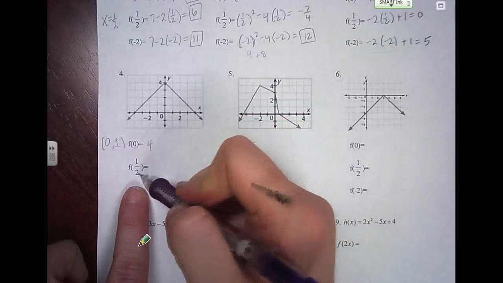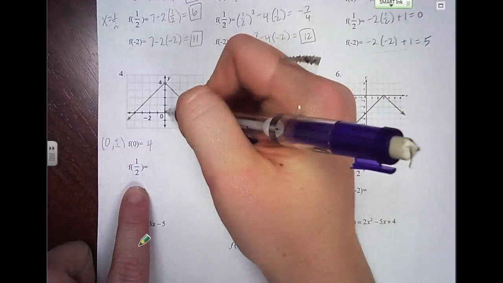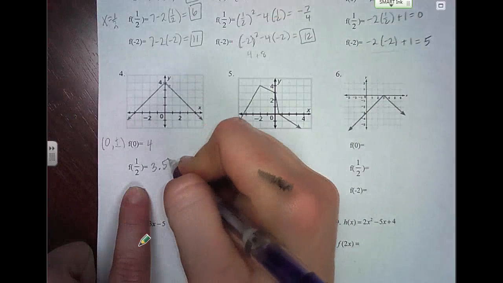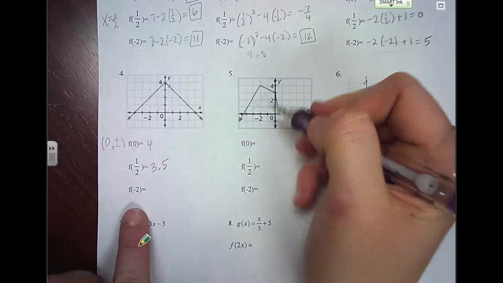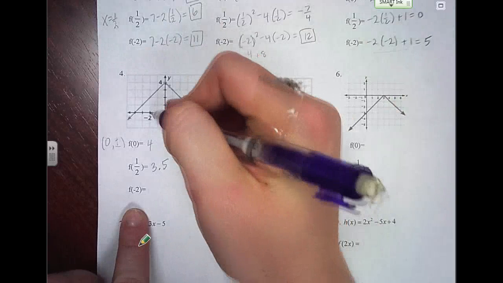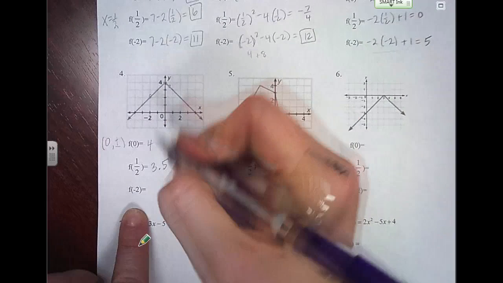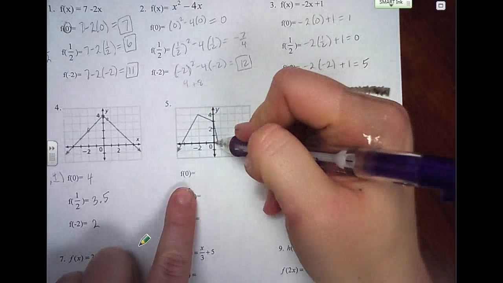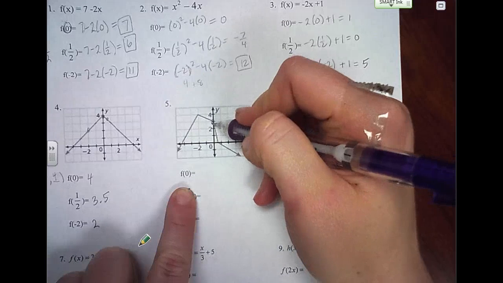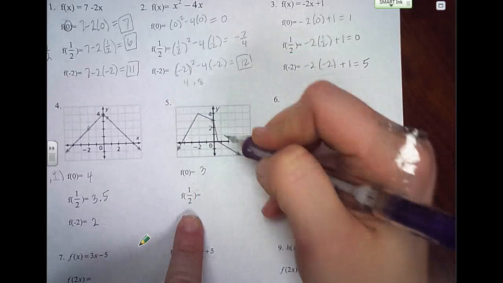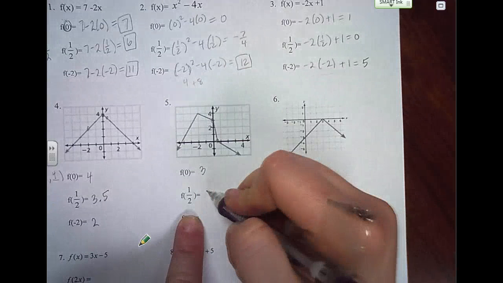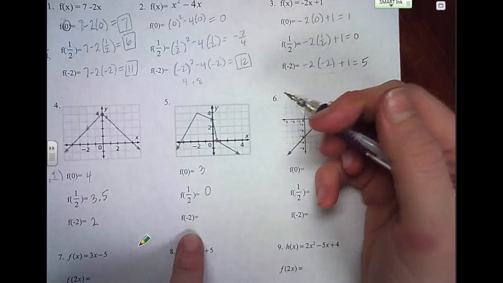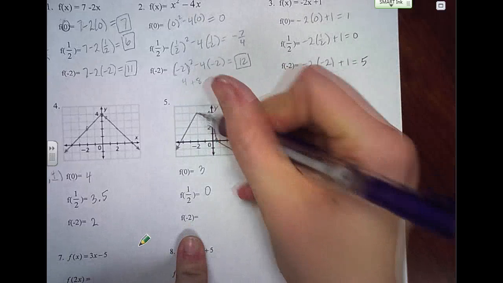So same thing here. This is an x value. Where the x value is 1/2, what is the y value? And it looks like it's right at 3.5. And the third one, where x is -2, so go left 2, what is the y value? +2. Okay, number 5, where x is 0, what is y? So you go up to the graph, y is 3. Where x is 1/2, what is y? It's 0, because it's right on the x-axis. And where x is -2, y is +4.